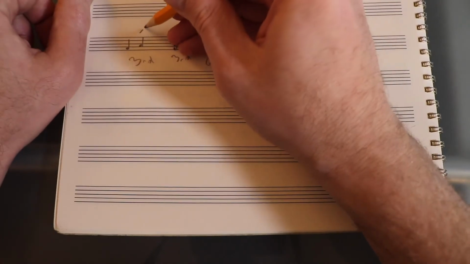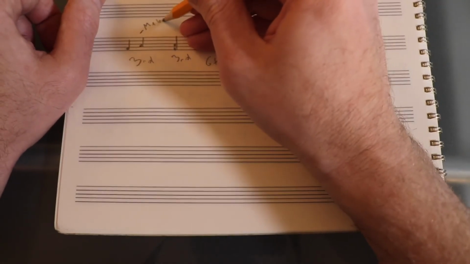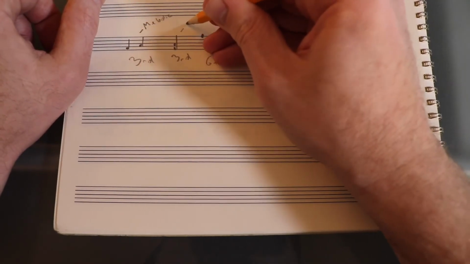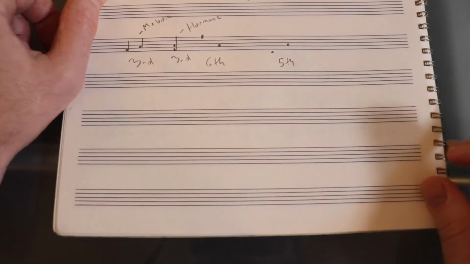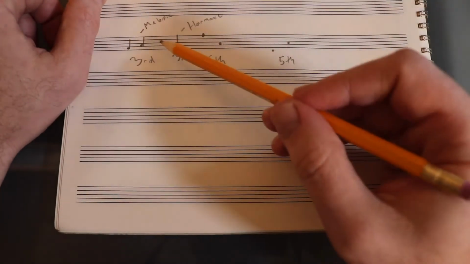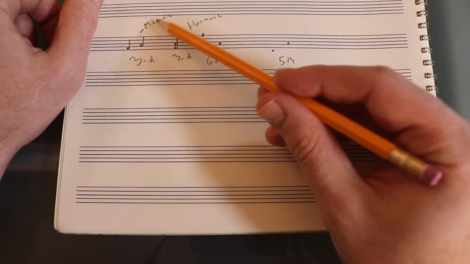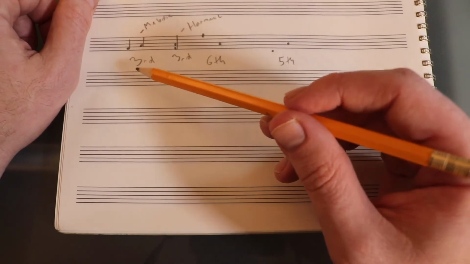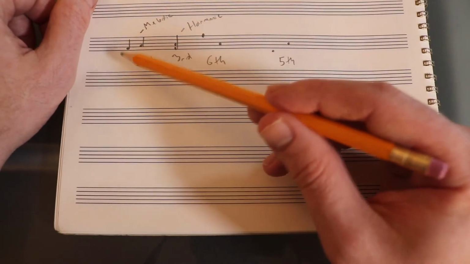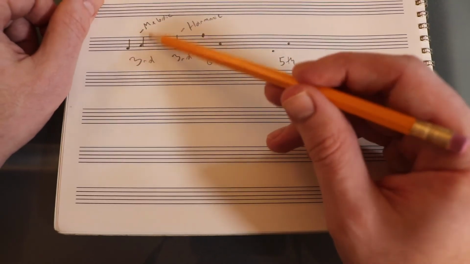This one is called melodic. This one is called harmonic. And here's an easy way to remember that. A melody is always one note at a time. If you think about if I were to ask you to sing a melody, like to sing any song that you know, you would be singing something. The melody is like the part that you would sing.